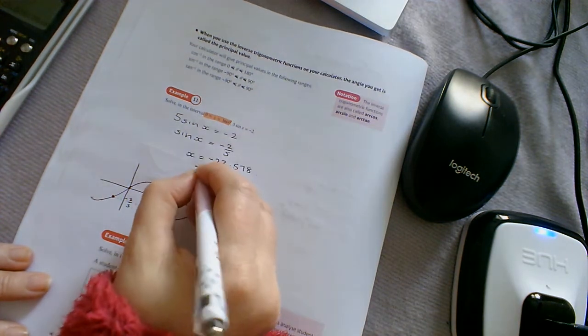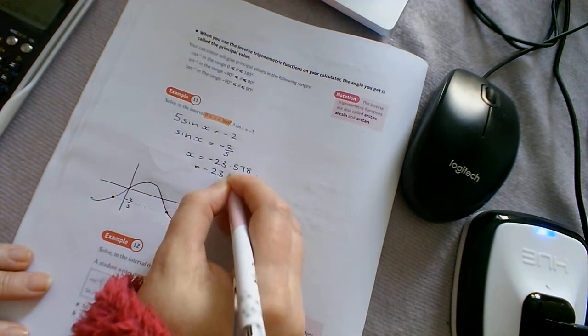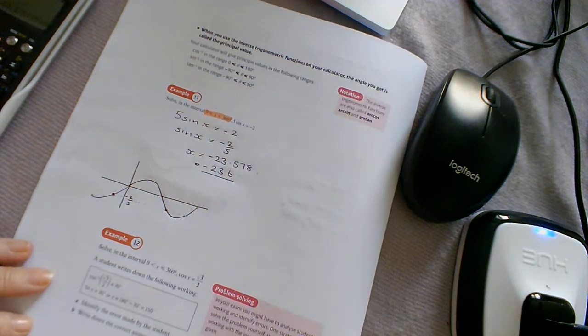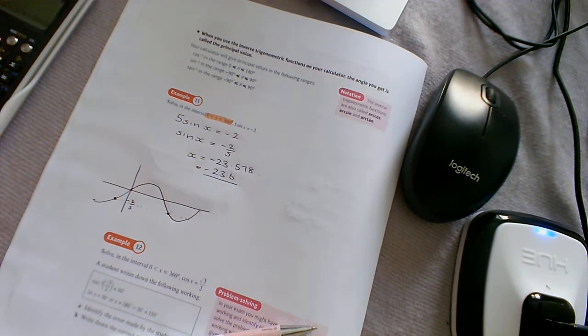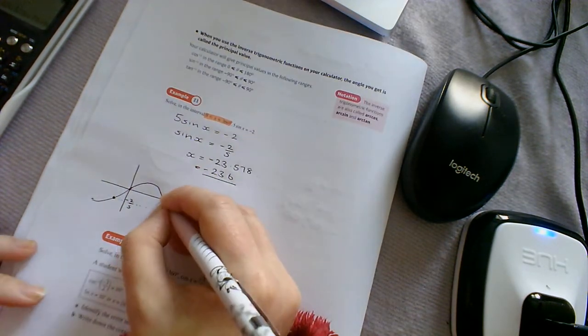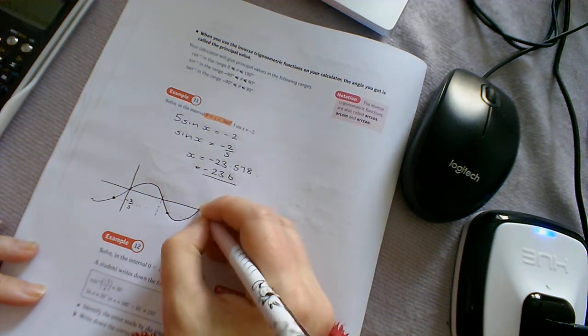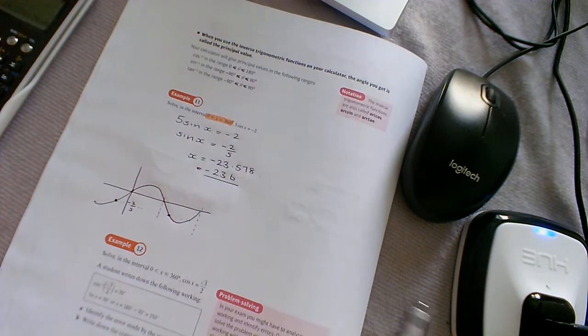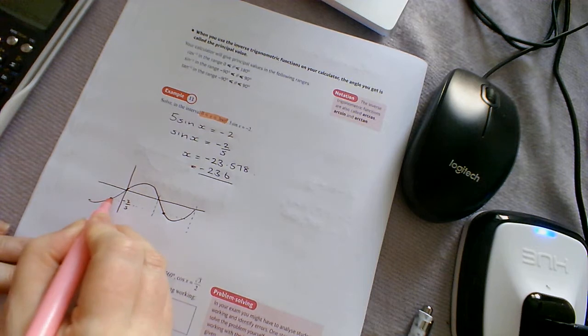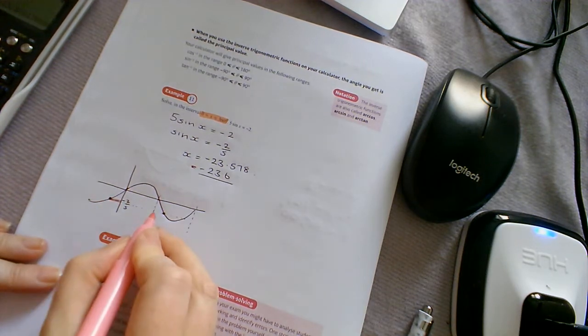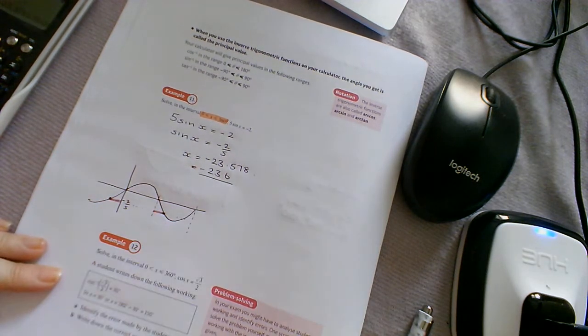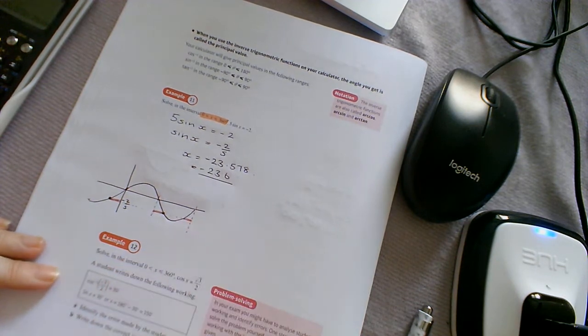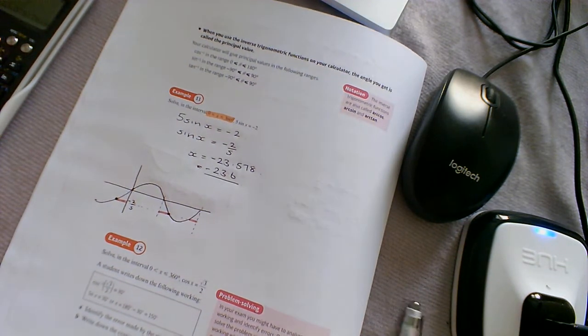So if we say that that is minus 23.6, as it doesn't tell us any rounding in the question, just draw a line here, a line here, that distance there is 23.6. That distance there is 23.6. That distance there is 23.6.